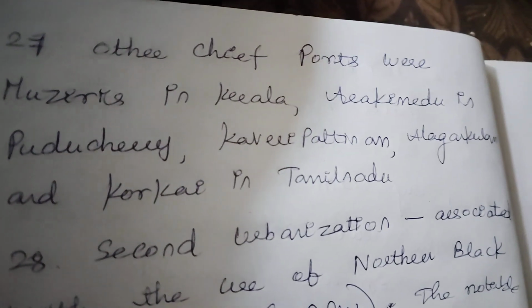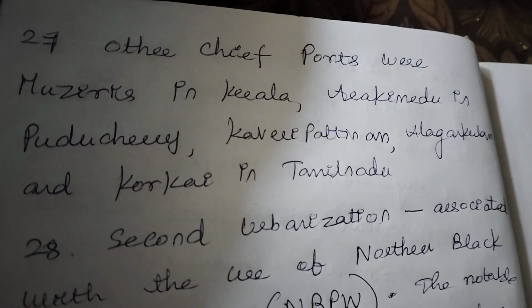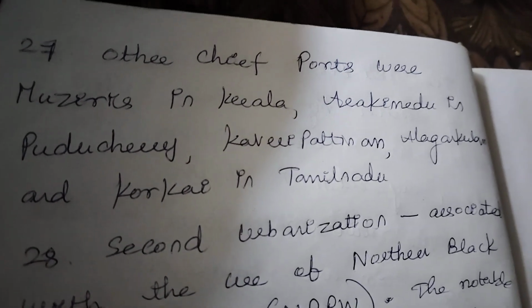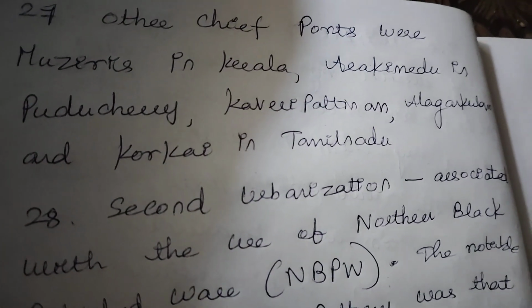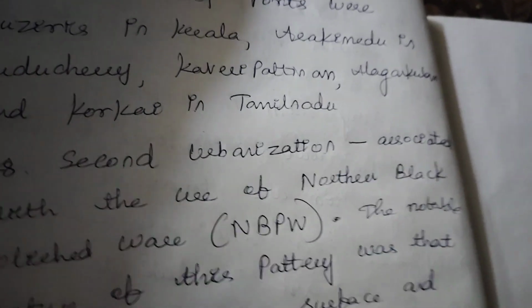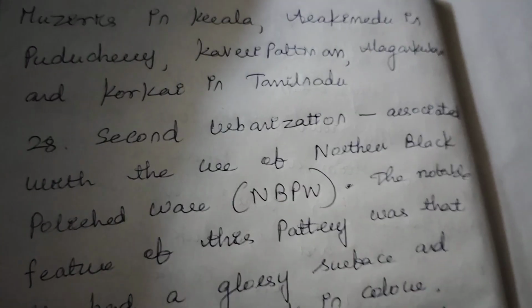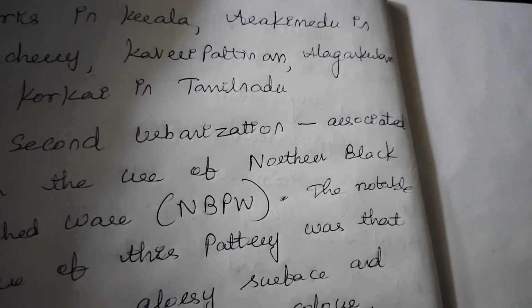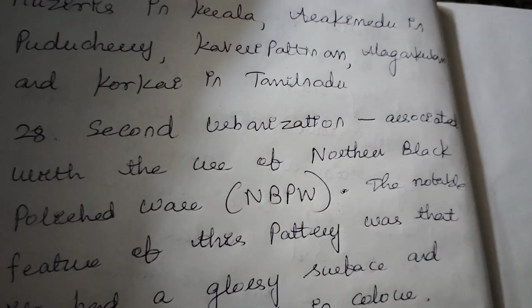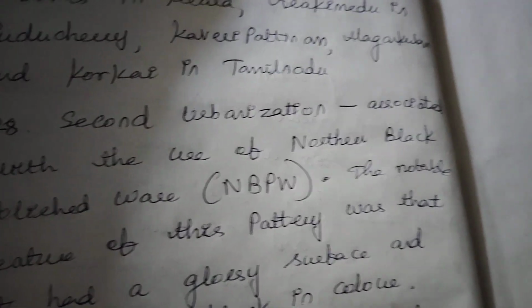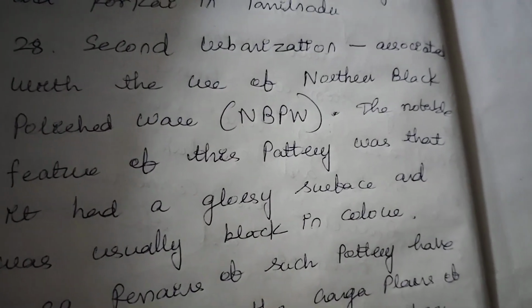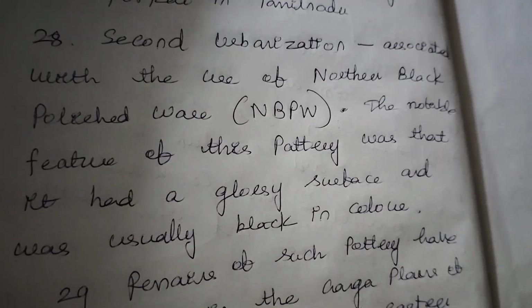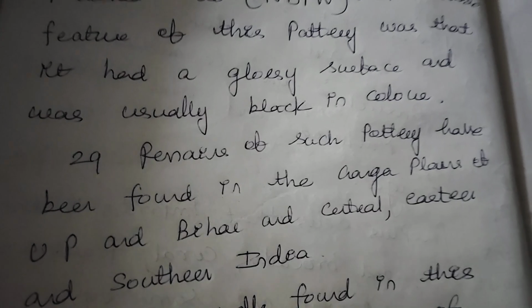Other chief ports were Musiris in Kerala, Arikamedu in Puducherry, Kaveripattinam, Alagankulam and Korkai in Tamil Nadu. Second urbanization associated with the use of northern black polished ware, NBPW. The notable feature of this pottery was that it had a glossy surface and was usually black in color.